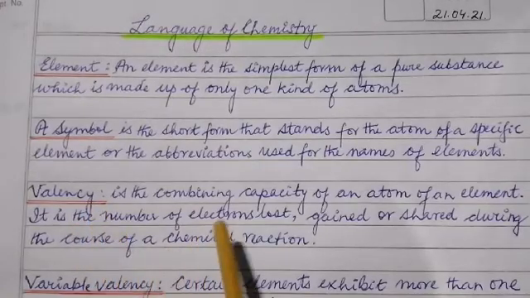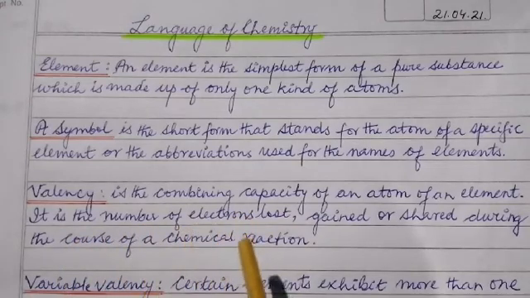It is the combining capacity of an element. It is the number of electrons lost, gained, or shared during the course of a chemical reaction. Now, you will learn there are certain elements that have valency 1, so we call it monovalent. For instance, potassium, lithium, sodium, these elements have valency 1. Then divalent, magnesium, calcium, zinc, they have valency 2. Trivalent, for instance, aluminium, the valency is 3, and so on.